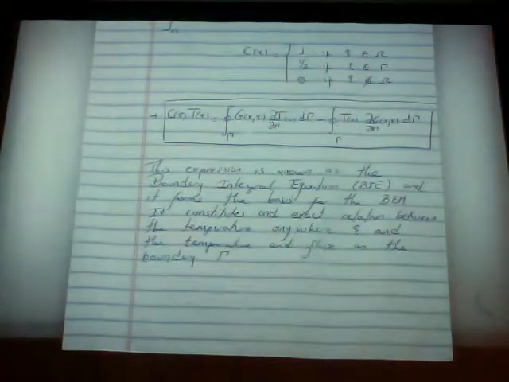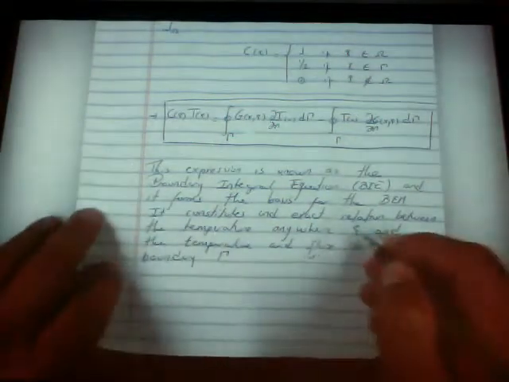So if we know temperature and flux on the boundary, then we can know the temperature everywhere, or anywhere. Okay.